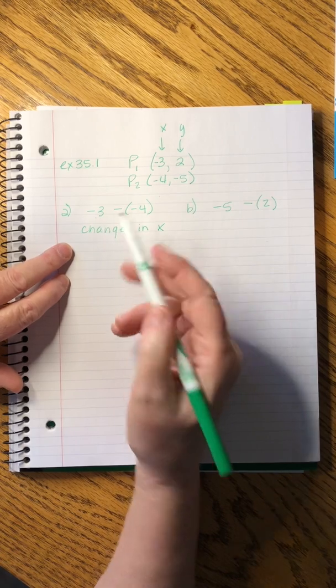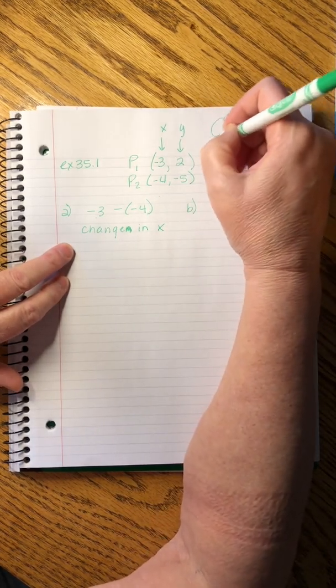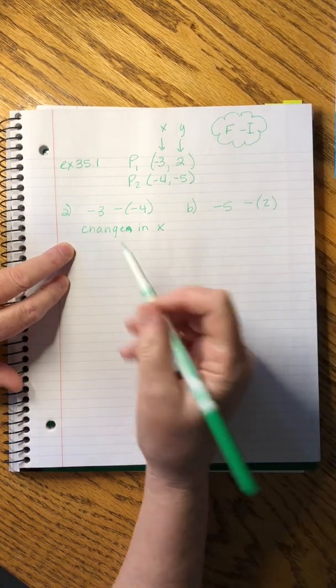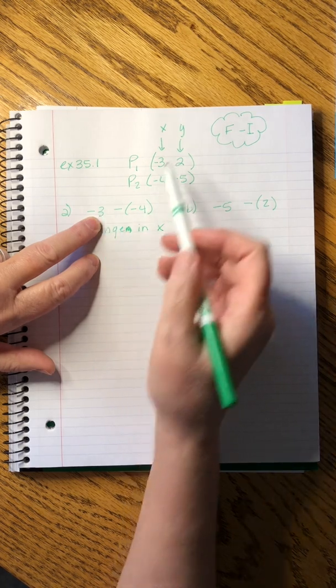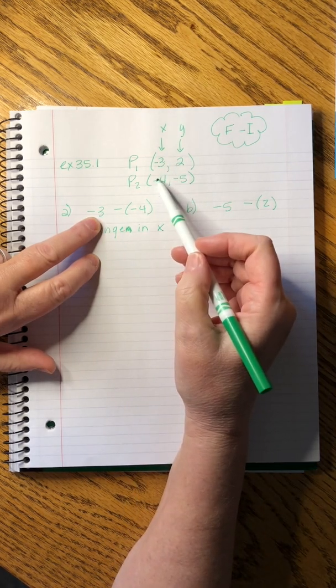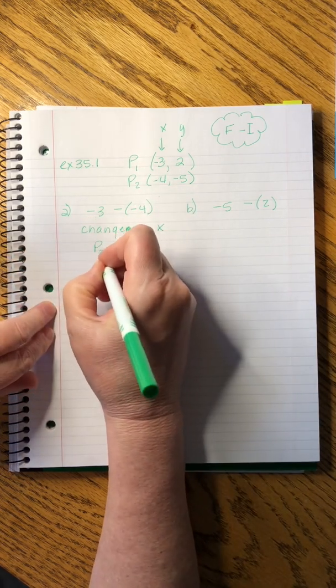And we know that it's always final minus initial. So this is the final point, and this is the initial point. So that means we're moving from P2 to P1, right?